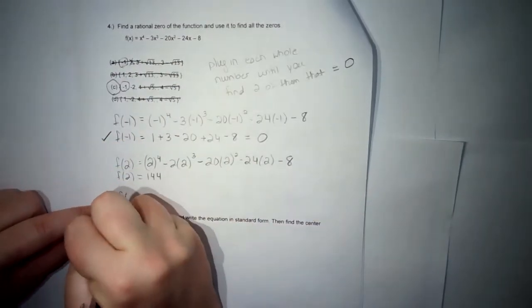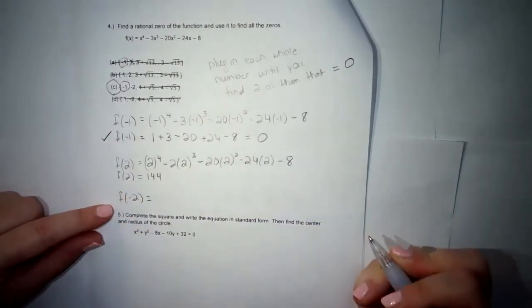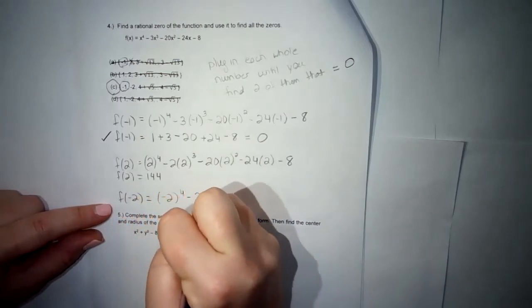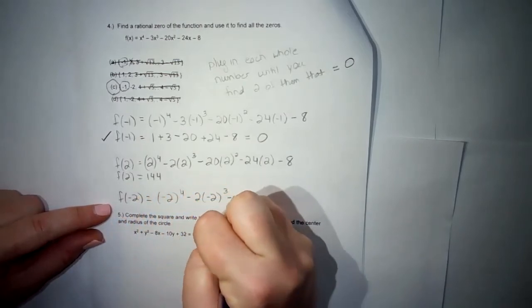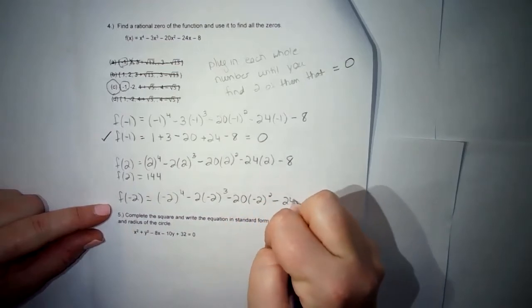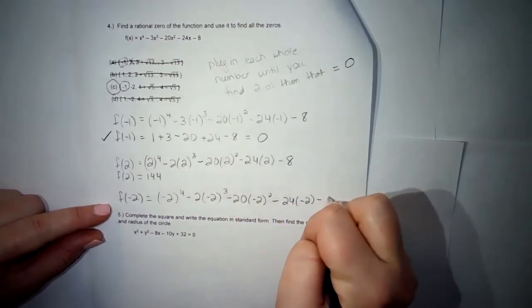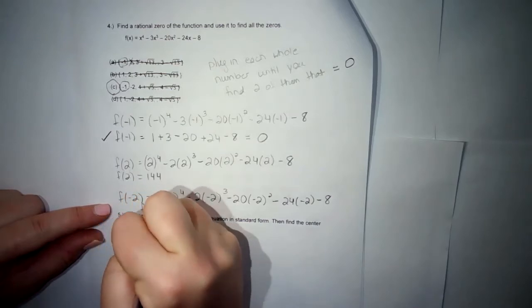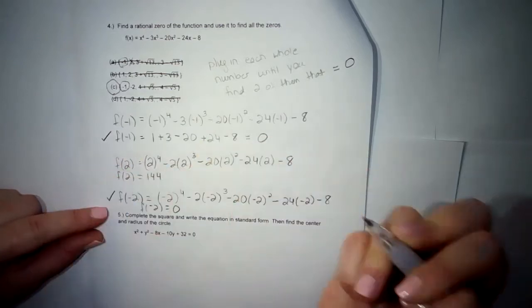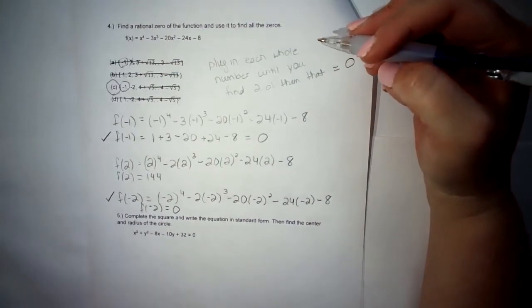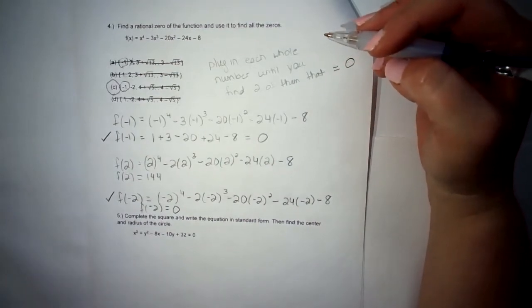And then you can check that by looking into -2, right? Now I can try -2 in here if you just want to make sure. And when I do that, sure enough, I get 0. And then I know that -1 and -2 are the answers and C is my answer.